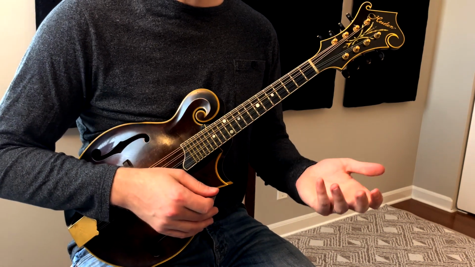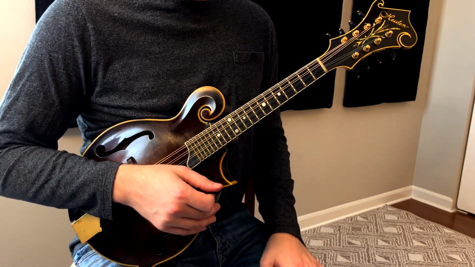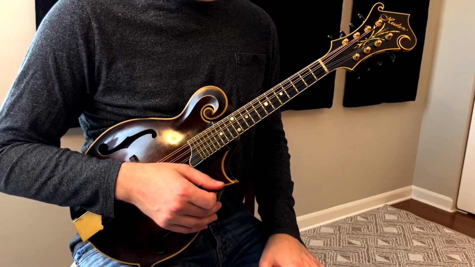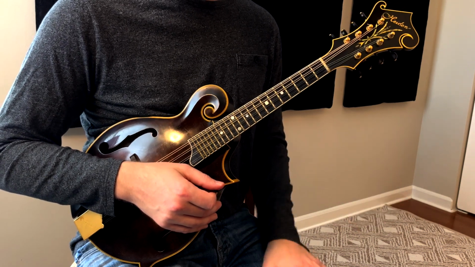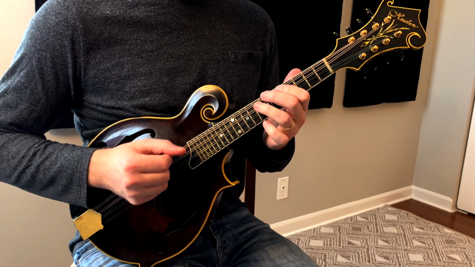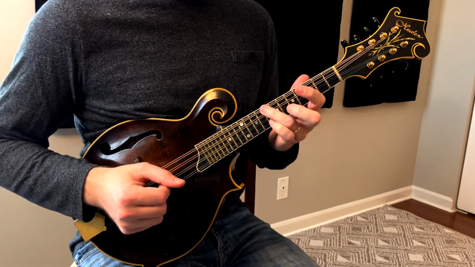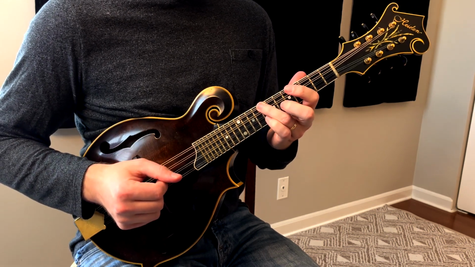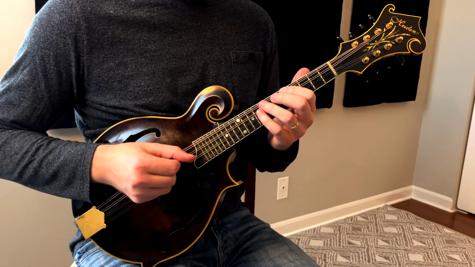Now on mandolin, the thing that I want you to notice that makes it really easy to visualize this and reproduce the diminished arpeggio anywhere, I'm going to play this interval. I'm using my 3rd finger to get that minor third interval, so up to an E flat.